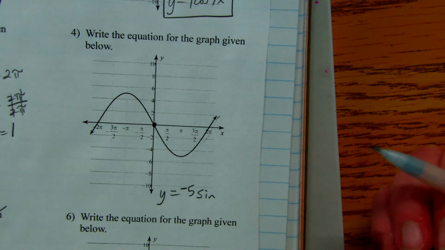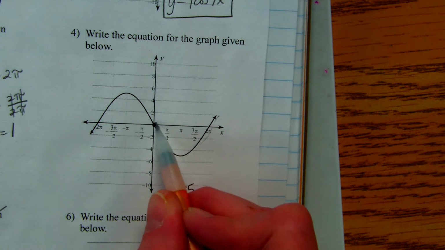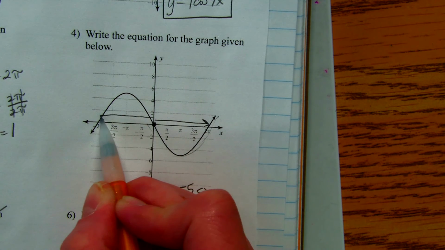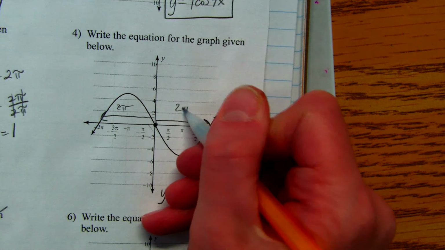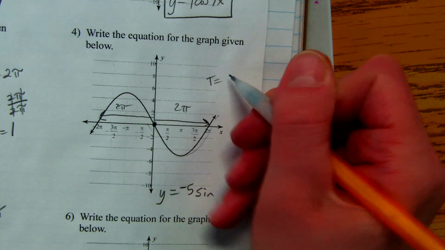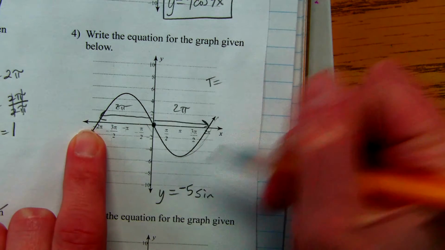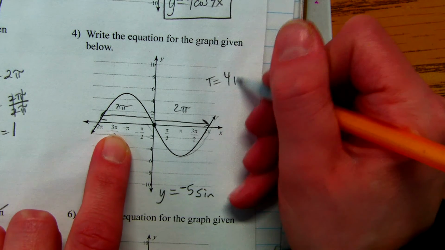And then can anybody tell me what the period of this one is? 2 pi. So 2 pi is half of it. It's got the downward part. And then another 2 pi to get the upward part. So 2 pi and 2 pi add together to give you 4 pi. And those are tricky because you have to actually add the pieces together to get a full wave. So my period is going to be 4 pi.